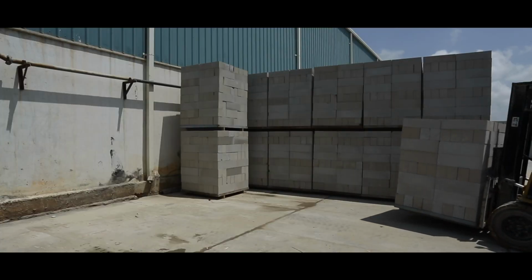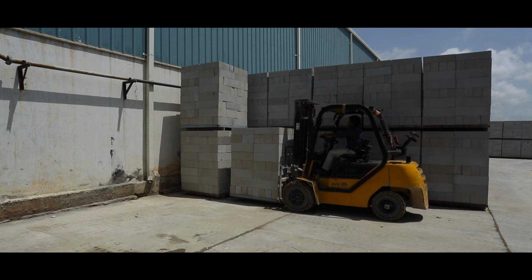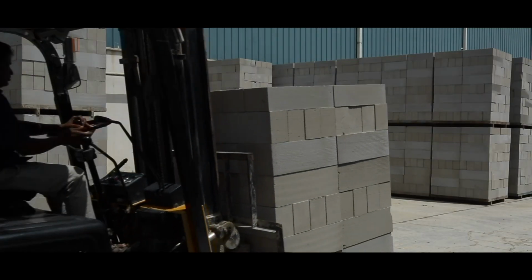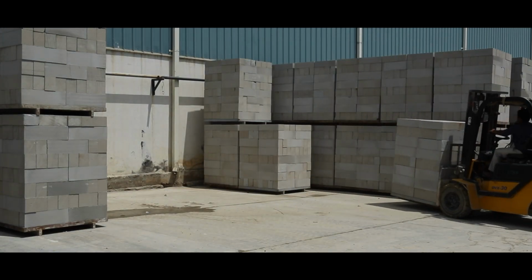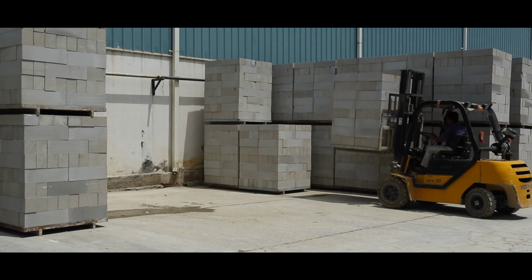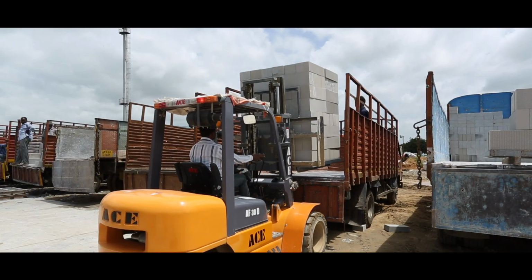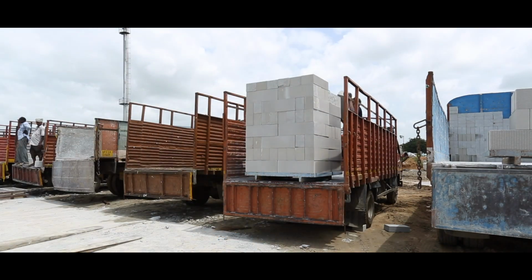The cured blocks are stored on wooden pallets and stretch-wrapped. The pallets are moved into the stockyard by forklifts. The blocks are stored thickness-wise. The blocks are normally dispatched with a time gap of 48 hours, allowing moisture in the blocks to settle down. Intra Group has completed 5 AAC block projects in India for customers in different states.